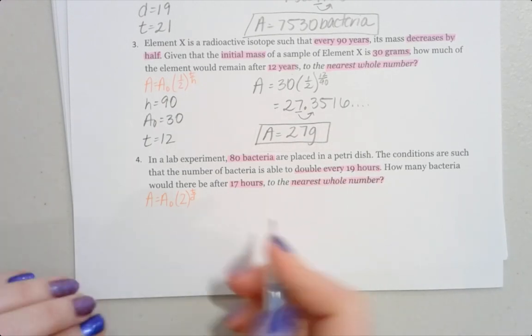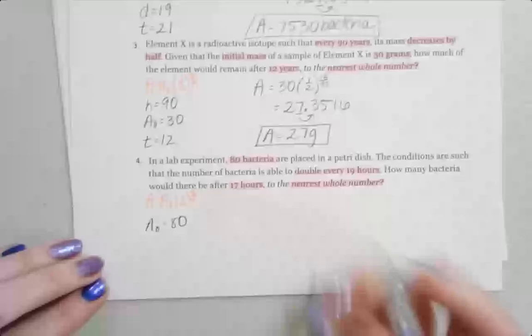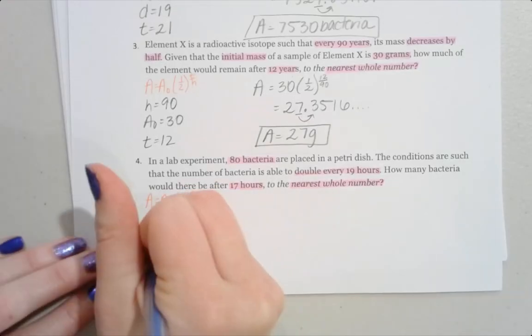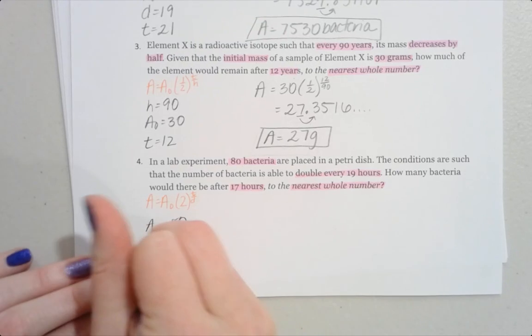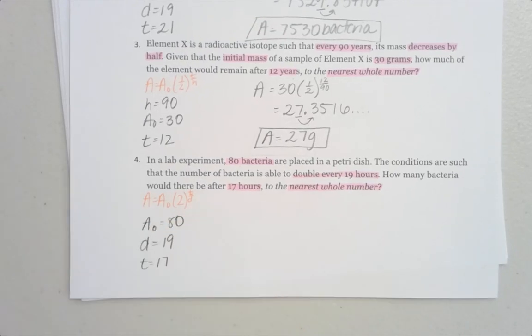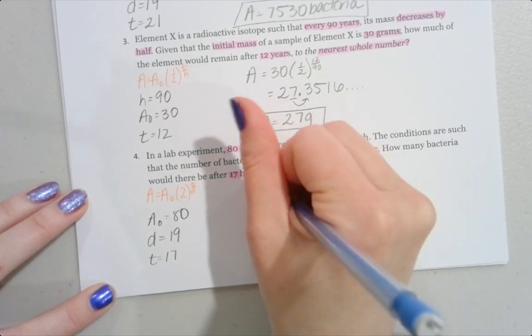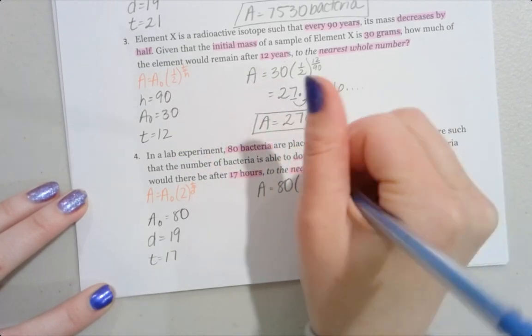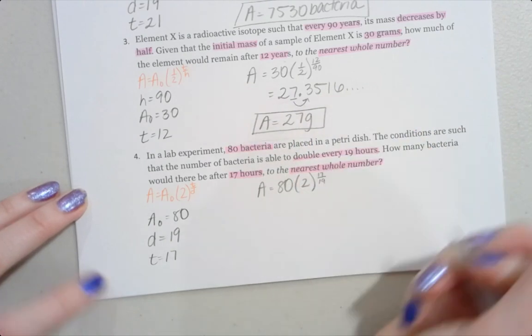All right, so let's go ahead and do this. 80 bacteria are the original amount. Doubling every 19 hours, so that's my doubling time. We're going to leave it there for 17 hours, so that's the time that I want to know. So let's go ahead and plug this all in. We've got 80 times 2 for doubling to the power of 17 over 19.